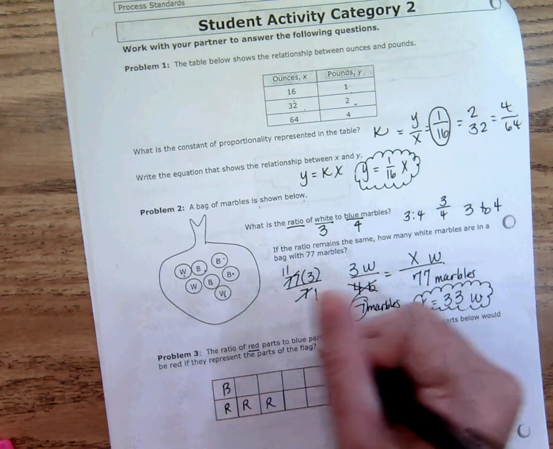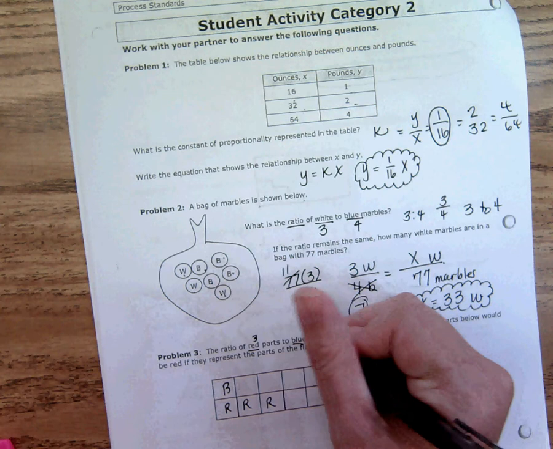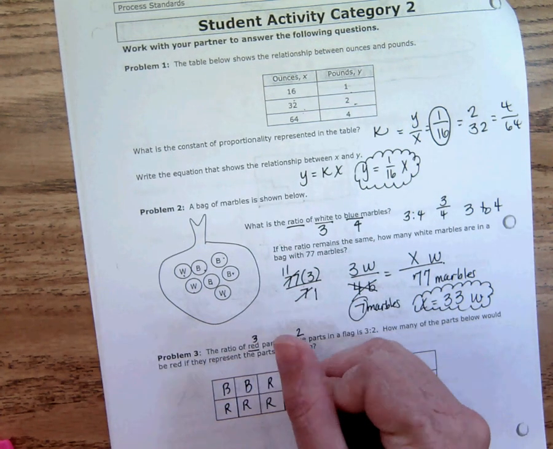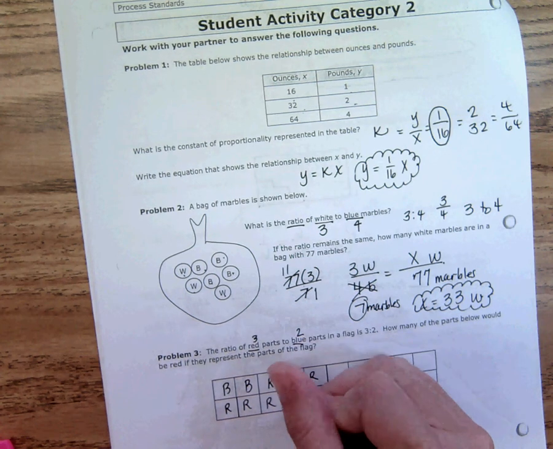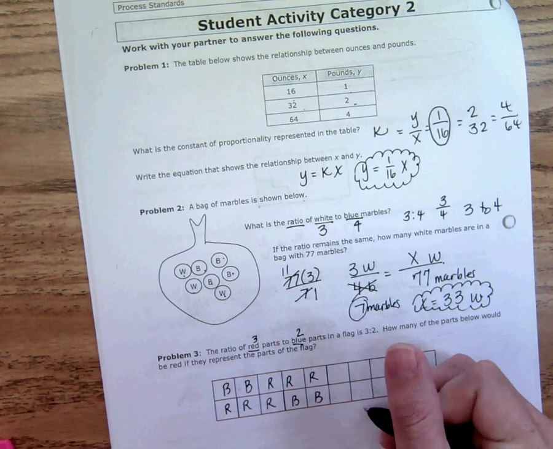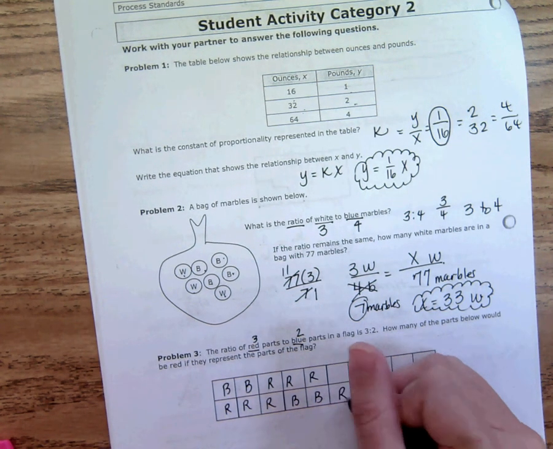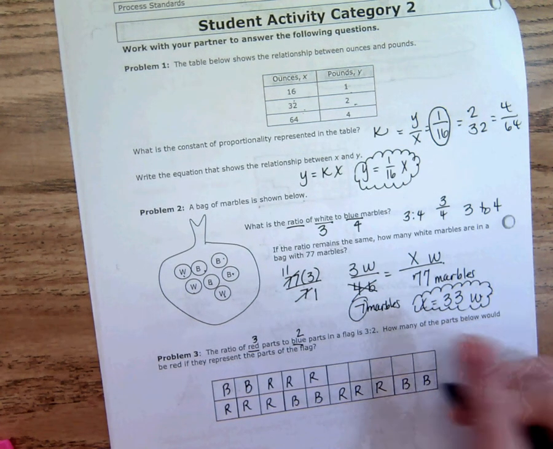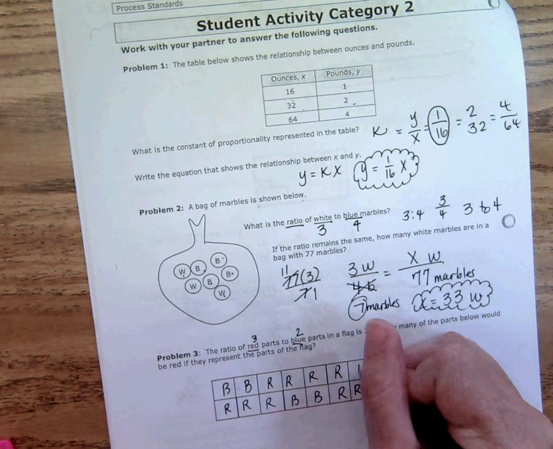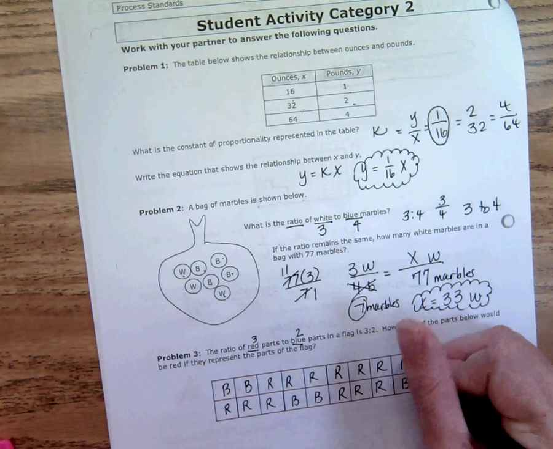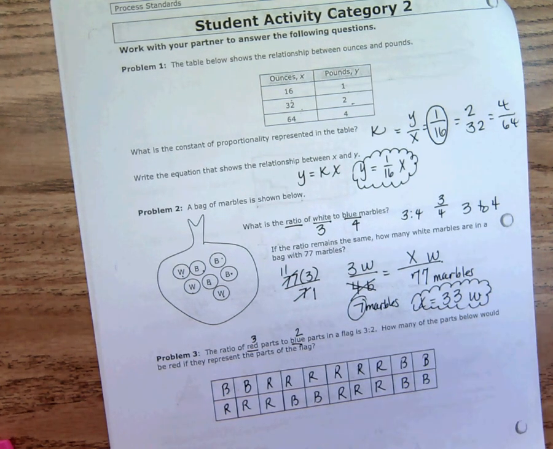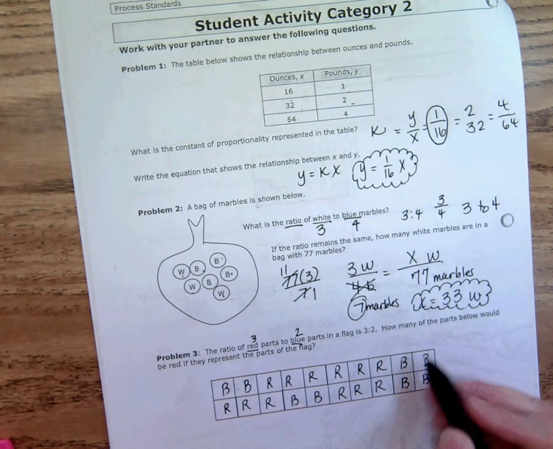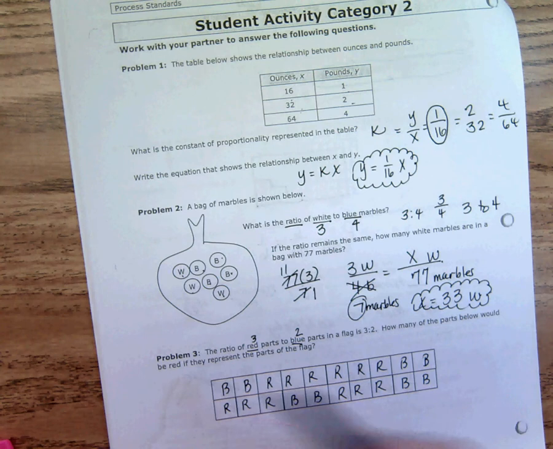This is red to blue, so 3 red to every 2 blue. And then red, red, red, blue, blue, again and again. Okay? And if I count this all out, I find how many of the parts would be red.